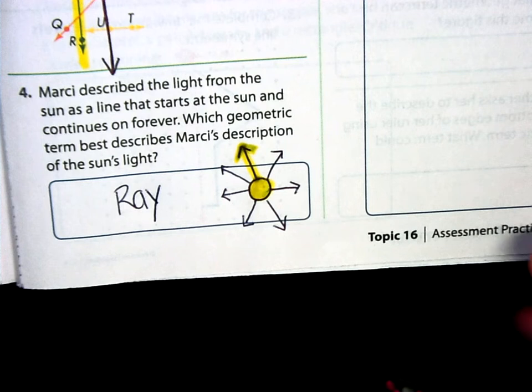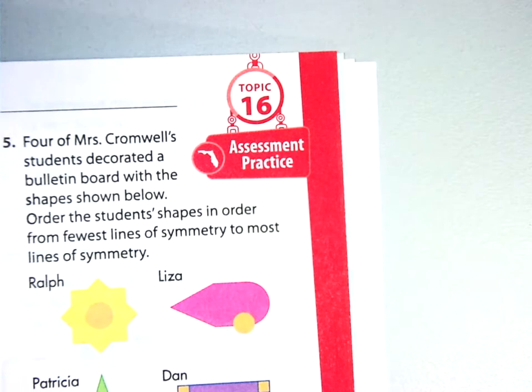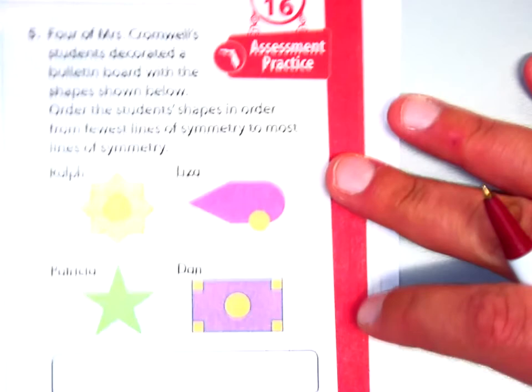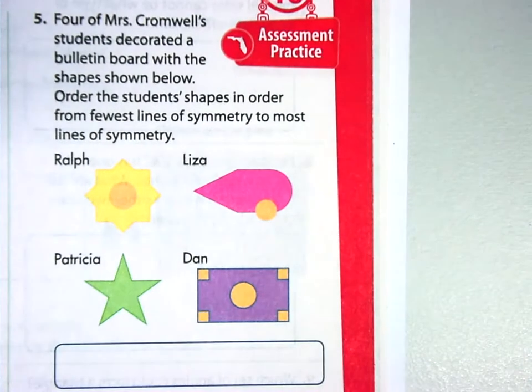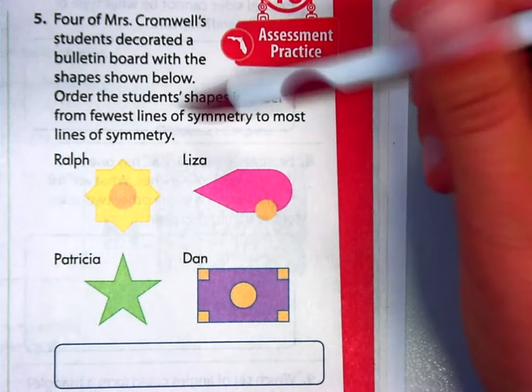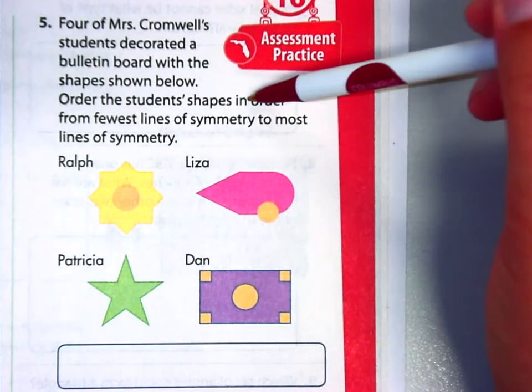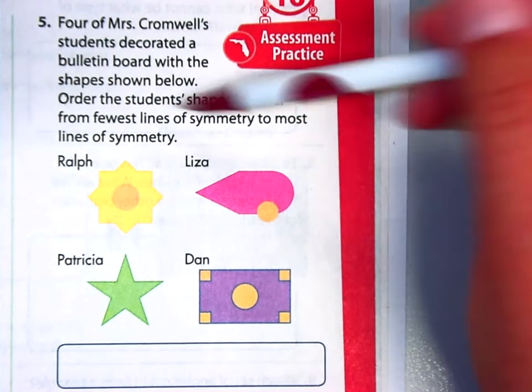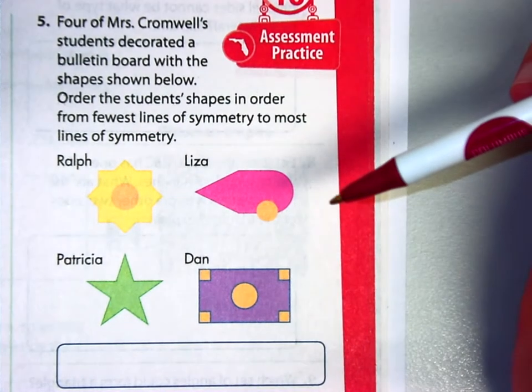All right, moving right along. Question number 5. 4 of Mrs. Cromwell's students decorated a bulletin board with the shape shown below. Order the students' shapes from the fewest lines of symmetry to the most lines of symmetry.